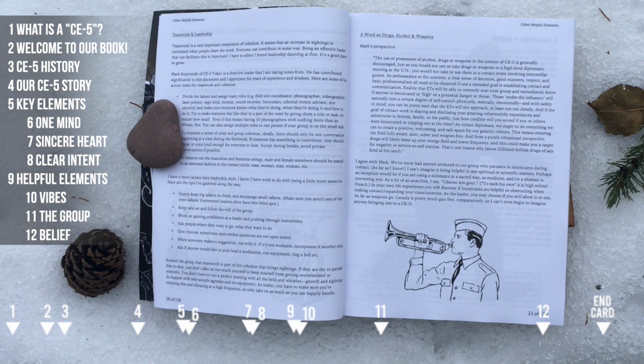Divide the labor and assign team roles. Example: field site coordinator, photographer, videographer, laser pointer, sage stick, incense, sound recorder, binoculars, celestial events advisor, site security, and make sure everyone knows what they're doing, when they're doing it, and how to do it. Try to make everyone feel like they're part of the team by giving them a role or task, no matter how small. Even if that means having 10 photographers with nothing more than an iPhone, fine. You can also assign multiple roles to one person if your group is on the small side.